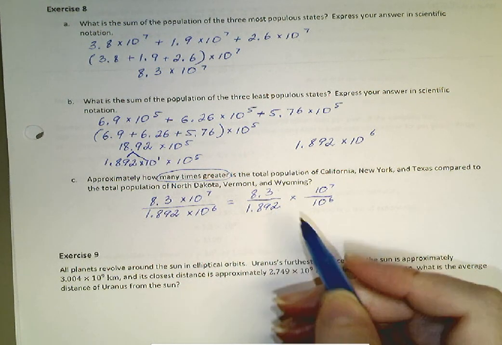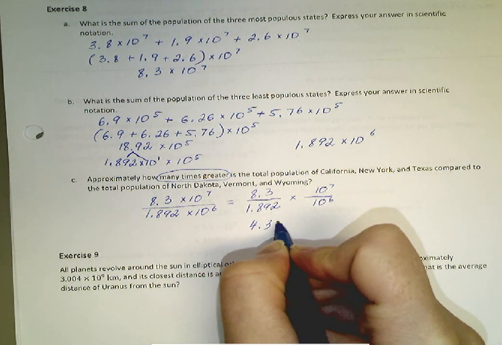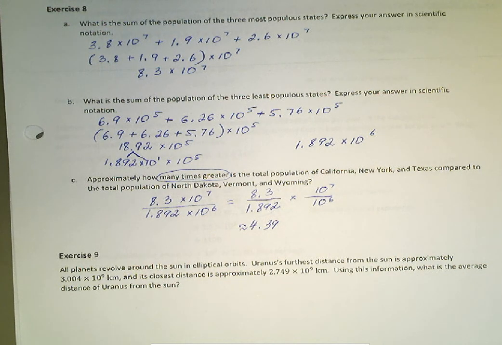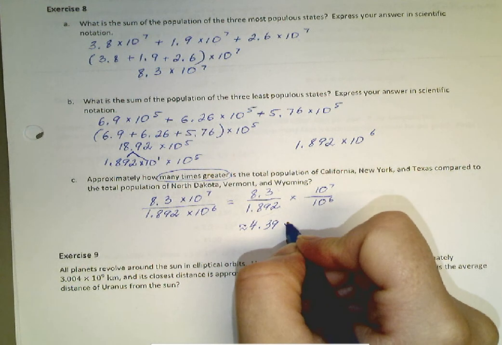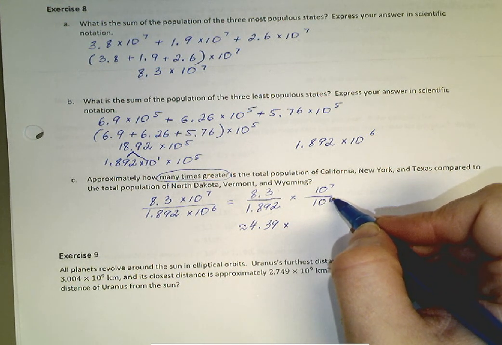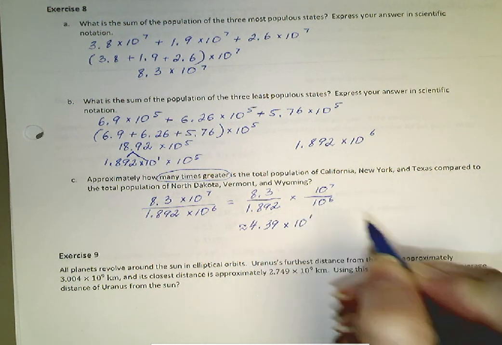When I do that, I will get 4 and 39 hundredths. That is approximately 4 and 39 hundredths times, and I'm subtracting exponents here by the rule of dividing like bases with the exponents, and I get 10 to the first power, or just 10.